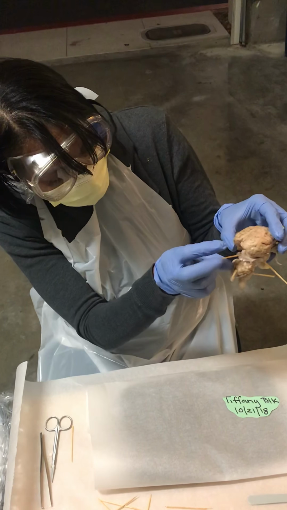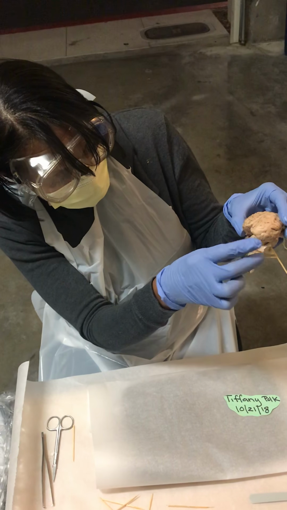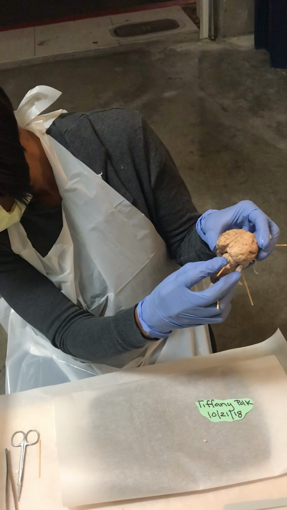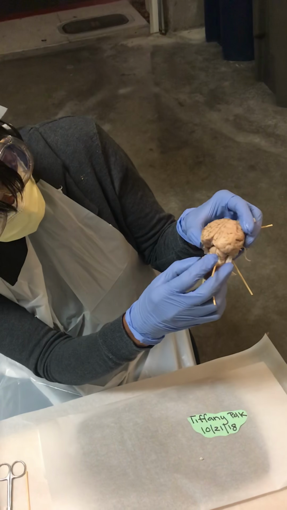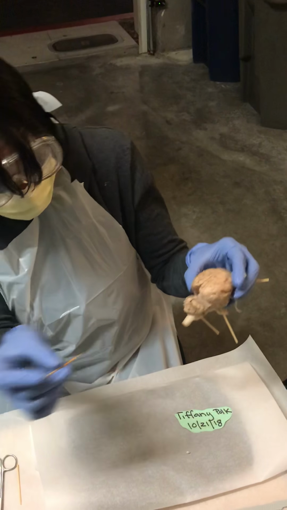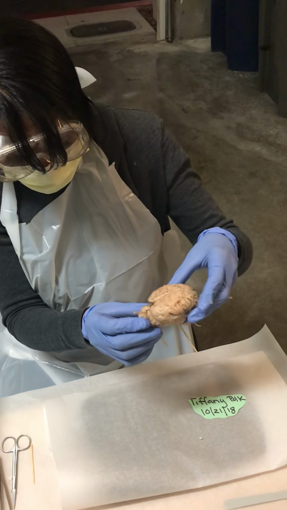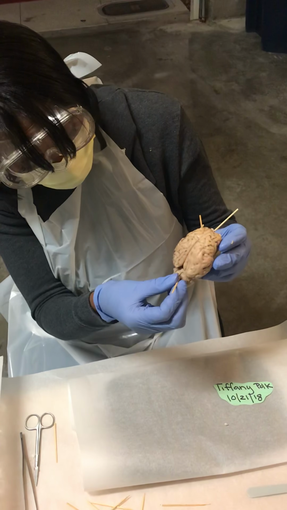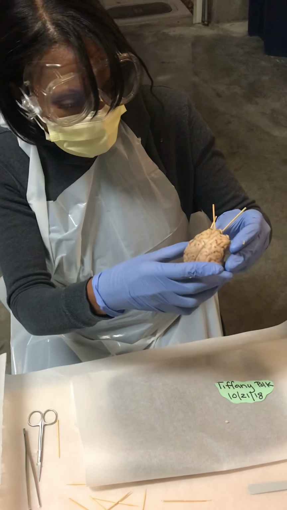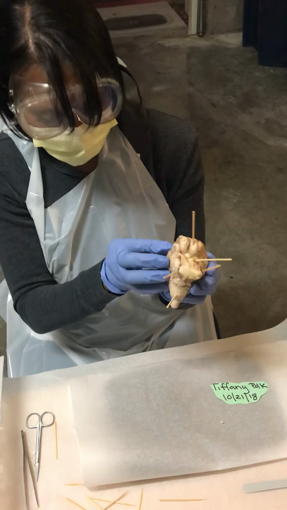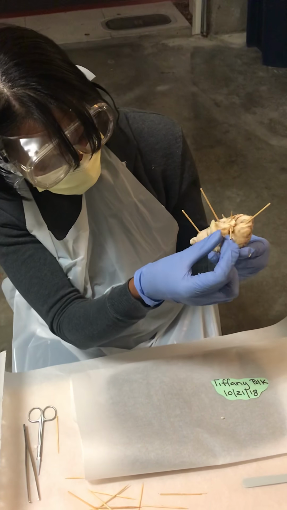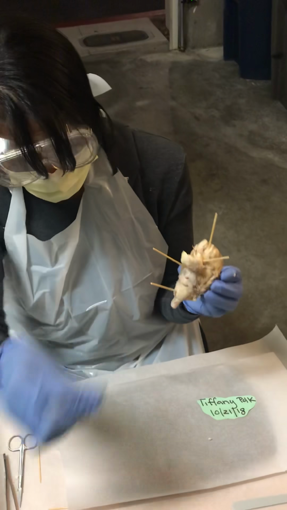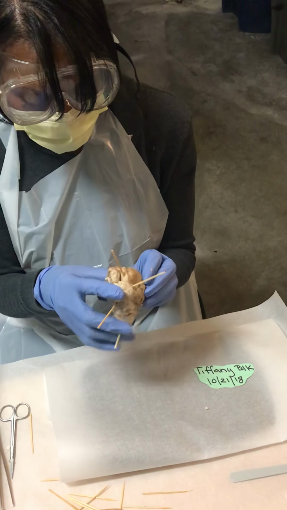You have here, if I can move this out of the way, if you can see, your corpora. This is the cerebellum. Now I'm going to turn it on the back side. Here I also have the parietal lobe. If I push that up there, you have your olfactory bulb.